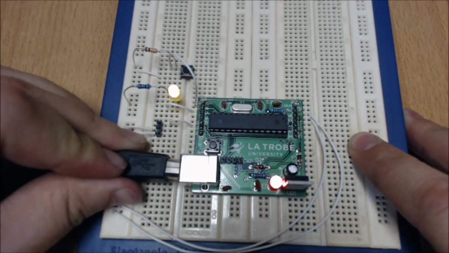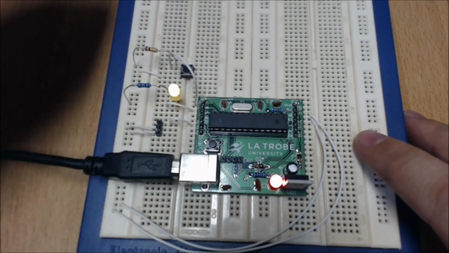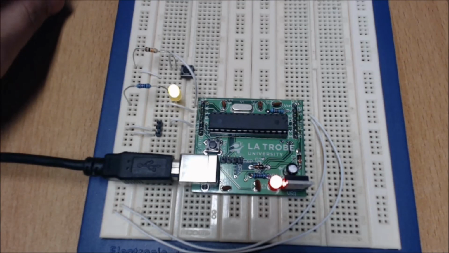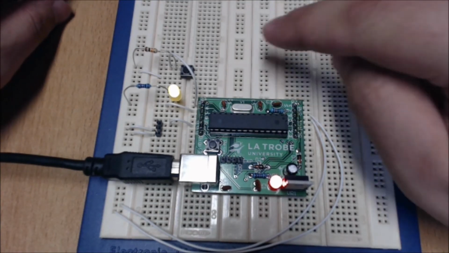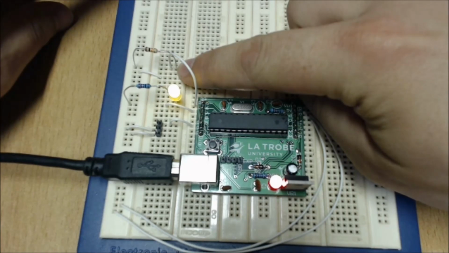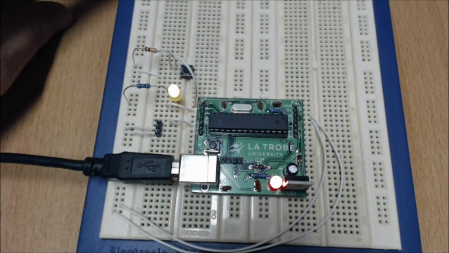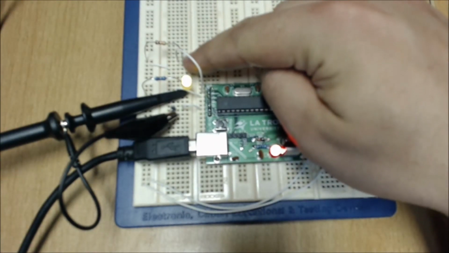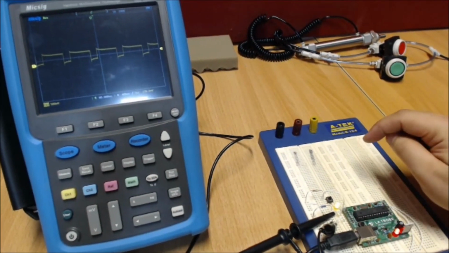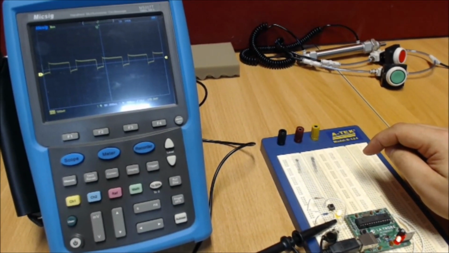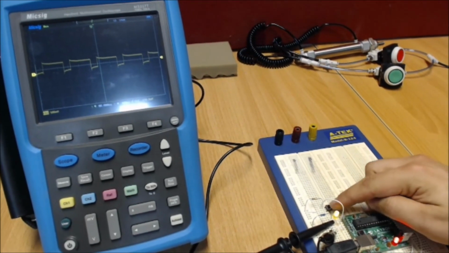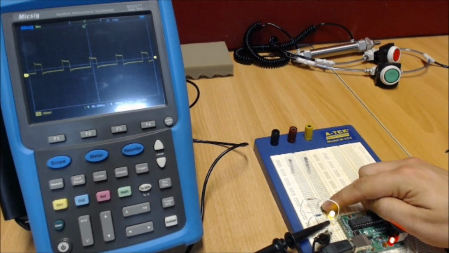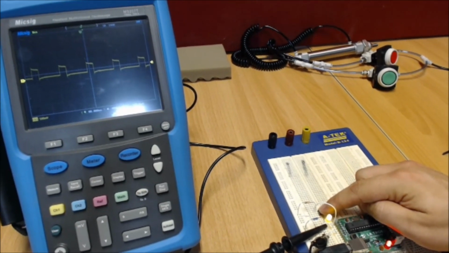So let's plug it in. I've uploaded the code already. So the code's uploaded. When I push the button, you'll notice it goes brighter. When I don't press the button, you'll notice that the LED grows dimmer. If we connect an oscilloscope up to our circuit, this will allow us to see very quickly what's happening when we press the button and don't press the button in a graphical sense. We can see with the button not pressed, the duty cycle is 75% high and 25% low, and the LED's quite dim. When we press the button, the duty cycle changes to 75% low, 25% high.